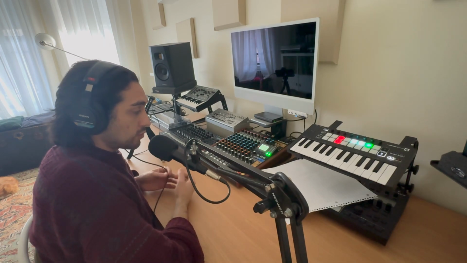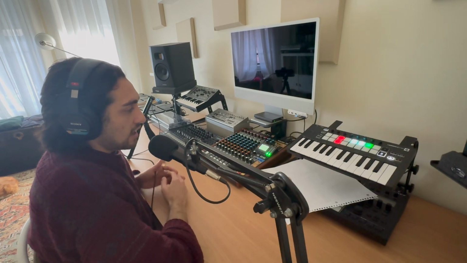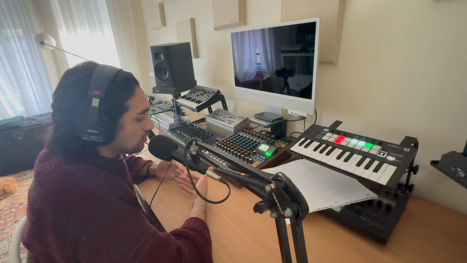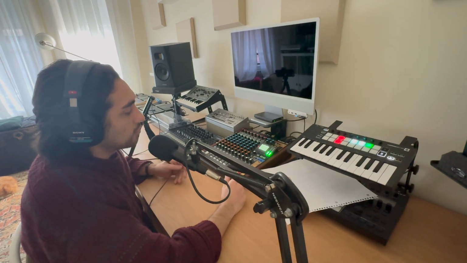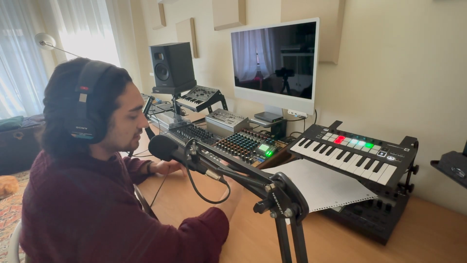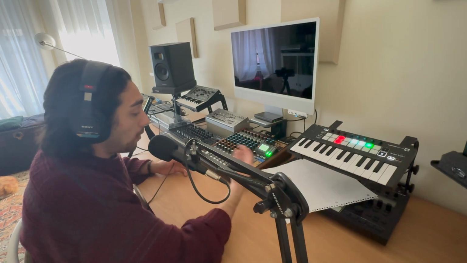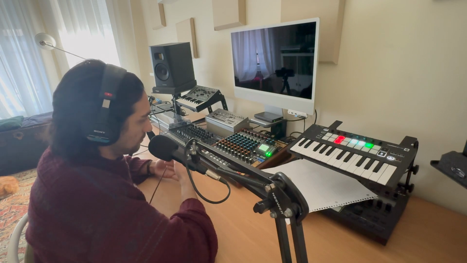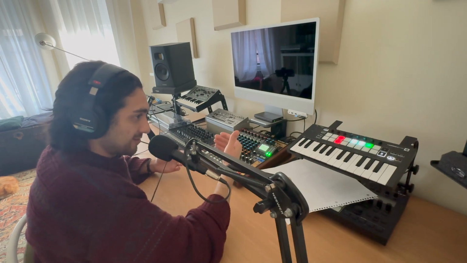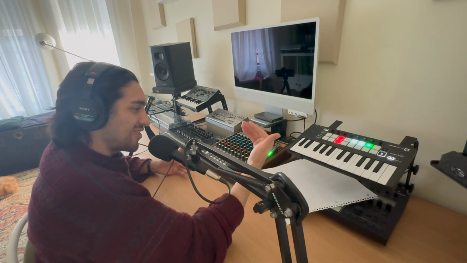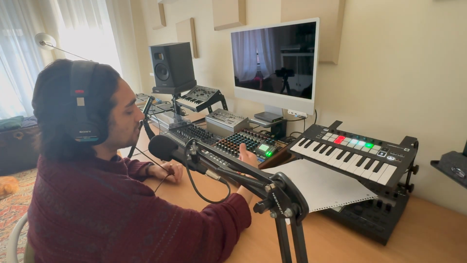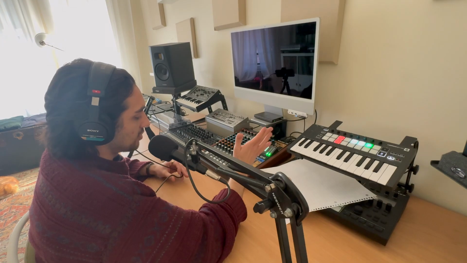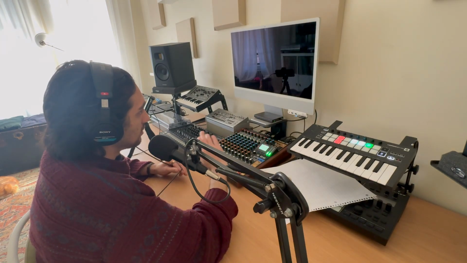So, in most scenarios, you're going to have your main speakers, and those are going to be main to the audience, okay? The priority main speaker. The monitor is so you can monitor your sound or the sound signal in real time. That's it. Mixer, monitor, main.